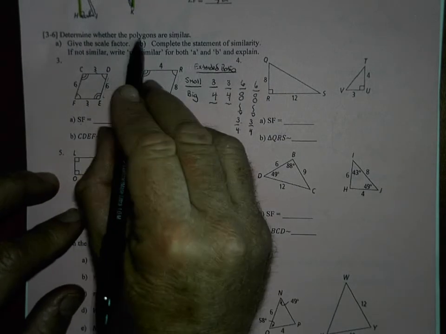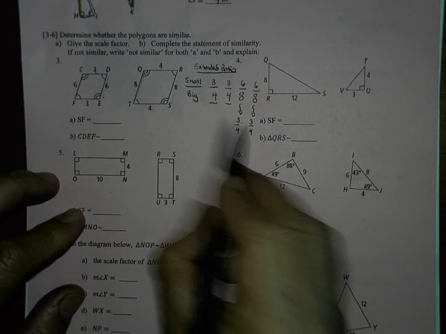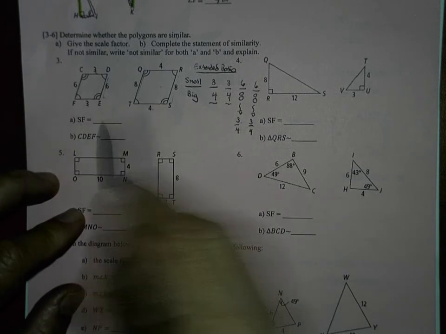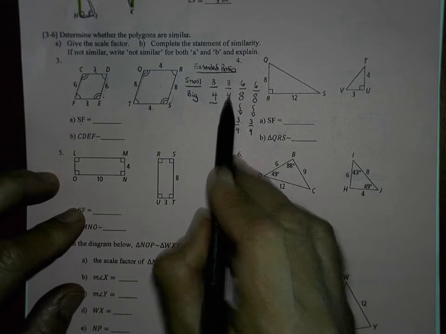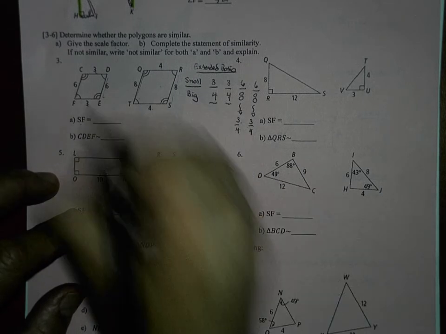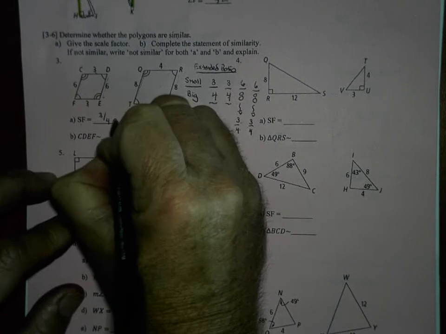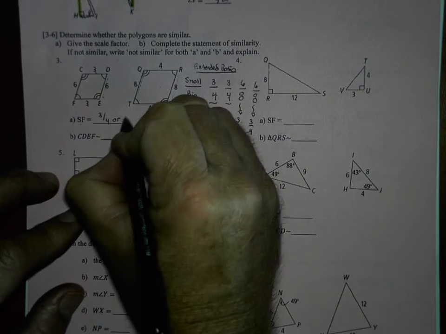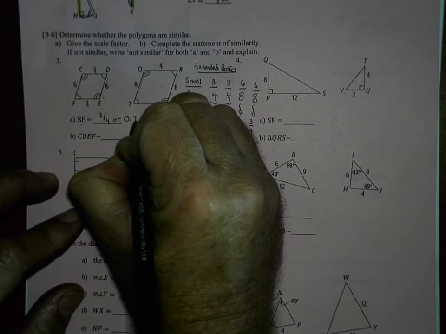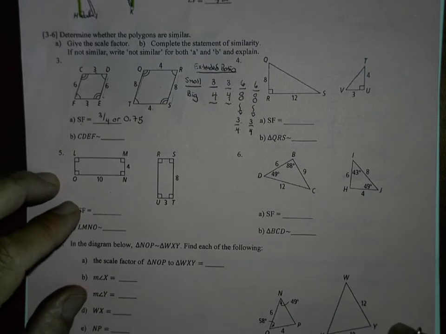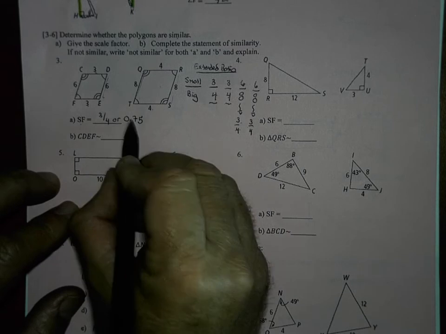So, determine whether the polygons are similar. I just did. The answer is yes. Give the scale factor. So the scale factor is whatever the extended ratios all reduce to. So my scale factor here would be 3 over 4. Or I noticed that some of you decided to divide it out, and when you were doing this in class, you said 0.75. Okay, that would be okay as well. So either way works to represent the scale factor.